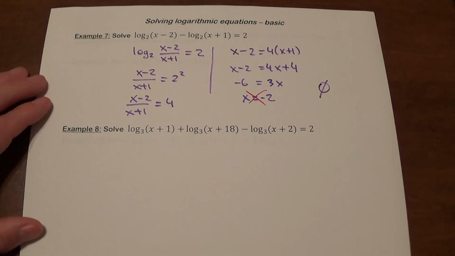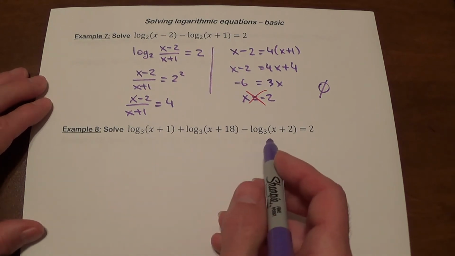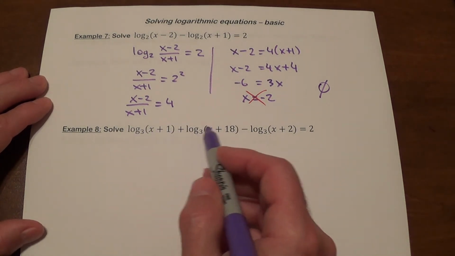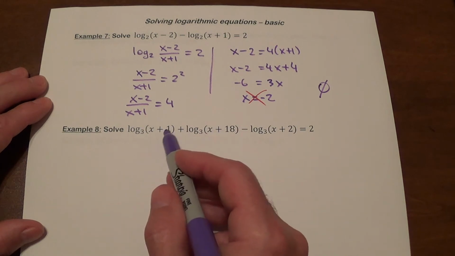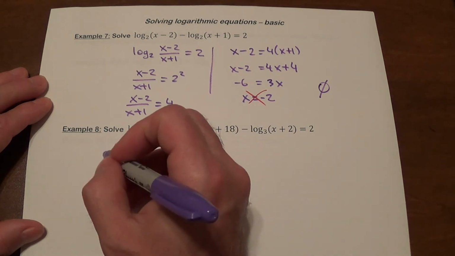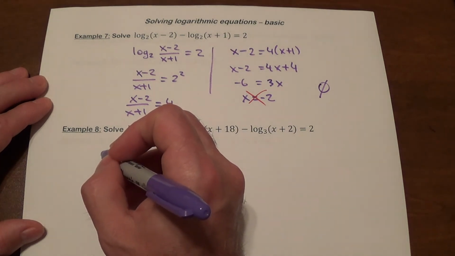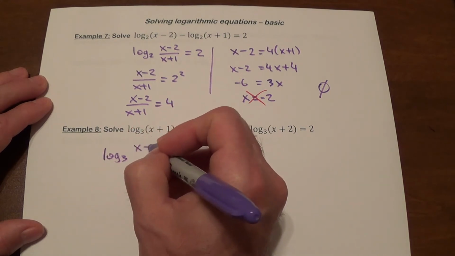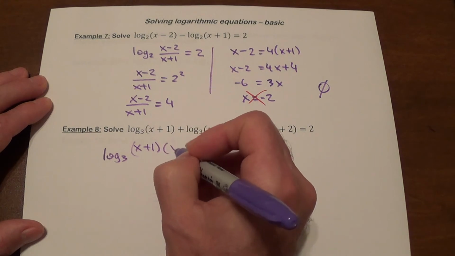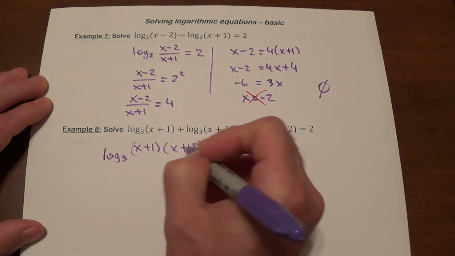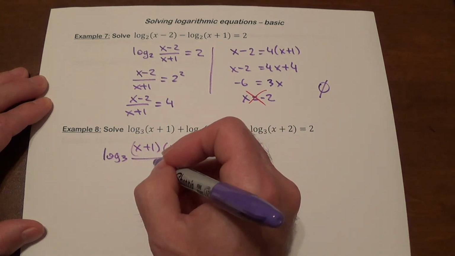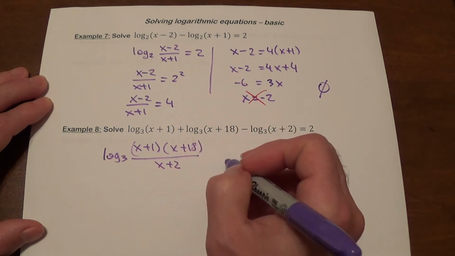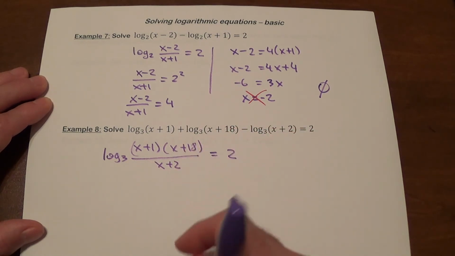For this problem, we have to solve this. We have 3 logarithms, so we have this plus that. You multiply these two quantities and minus that, so you're going to divide. So let's first of all rewrite that. What we're going to get is log base 3 of (x plus 1) times (x plus 18) on top, divided by (x plus 2) on the bottom, and it's going to equal 2.